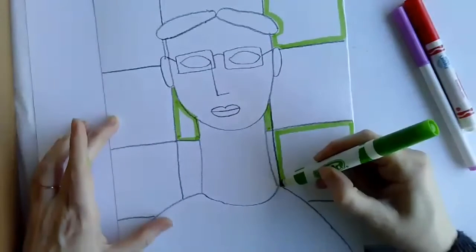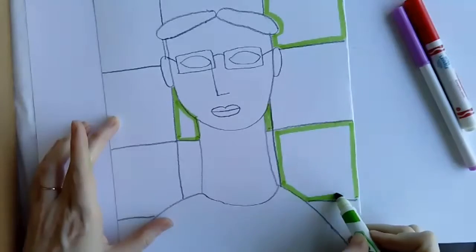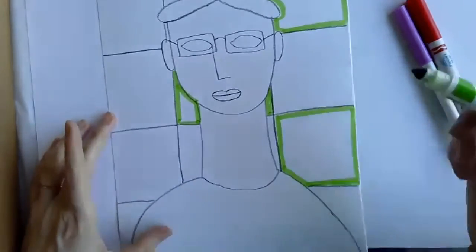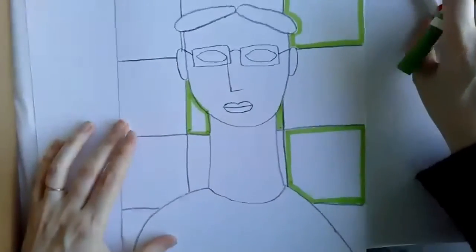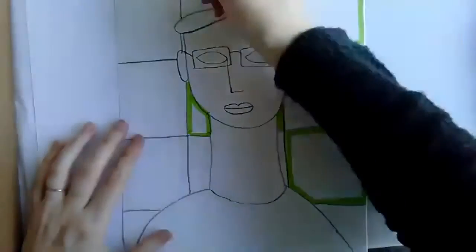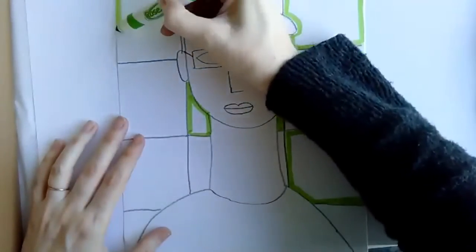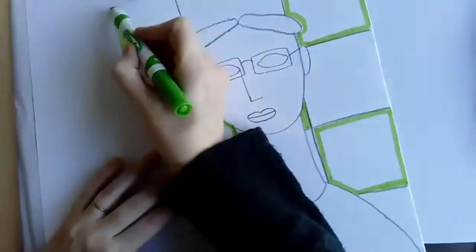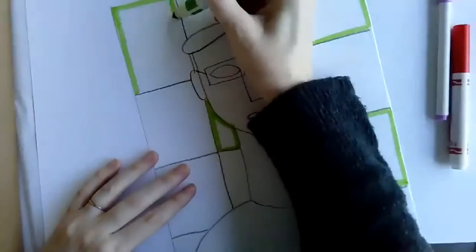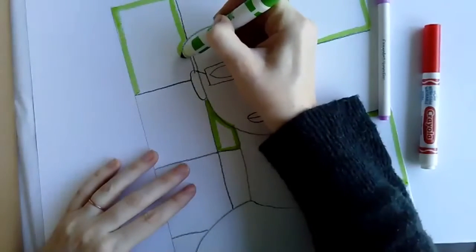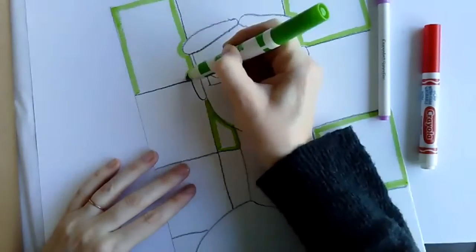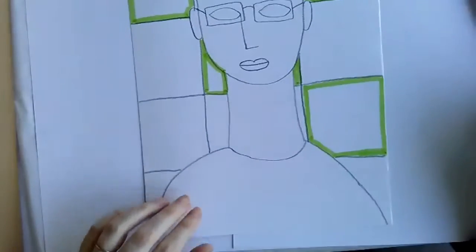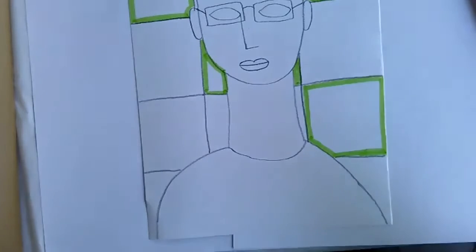The reason I thought about doing this project was because I know that it's tricky when we're at home. You may or may not have access to paints. And this is a fun way to paint without painting. It's a fun way to get a painterly effect without actually having watercolors or any other form of paints.